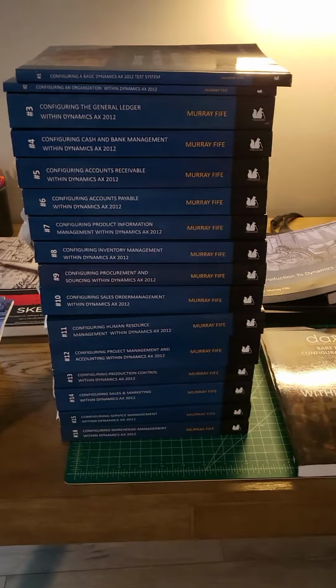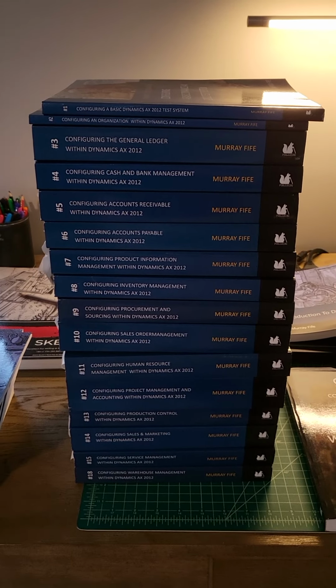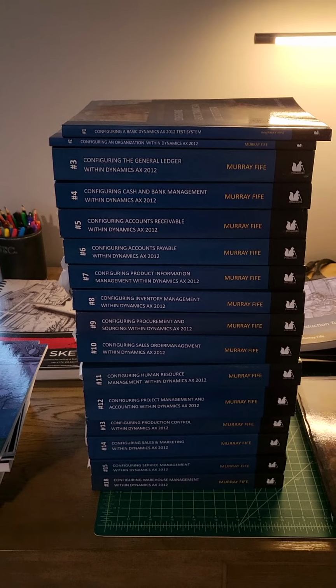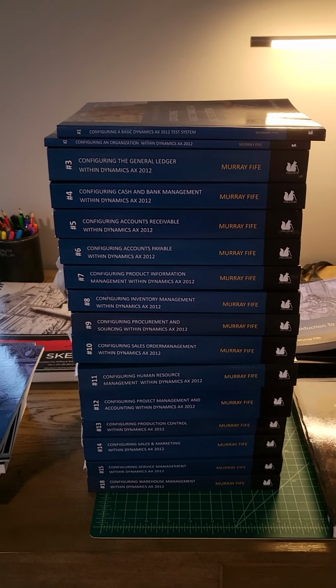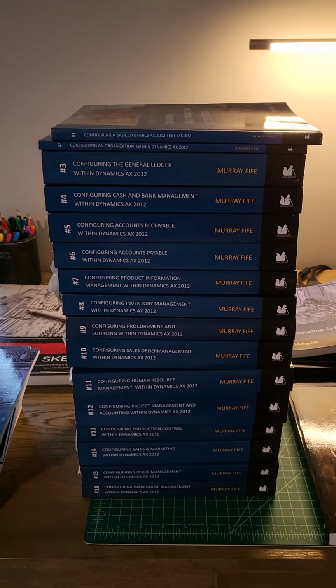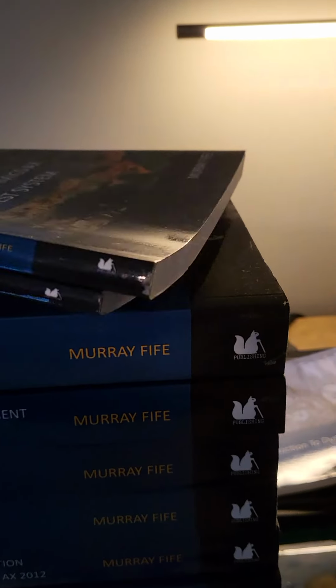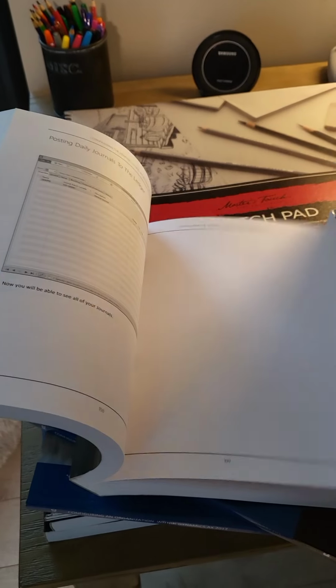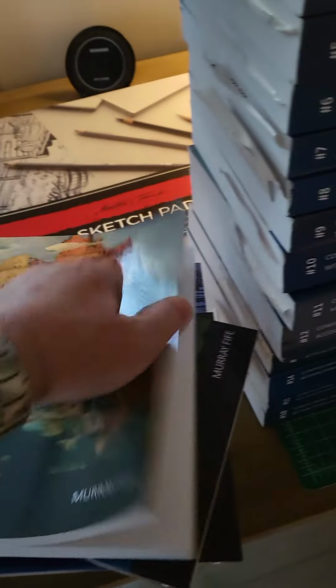Now, what we've got here with this mammoth pile of things is the first iteration of my bare bones configuration guides. If we pull one down, I turned the blueprints into step-by-step guides on how to go out and implement Dynamics AX. They've got a pretty simple format, but they still took a little bit of time.